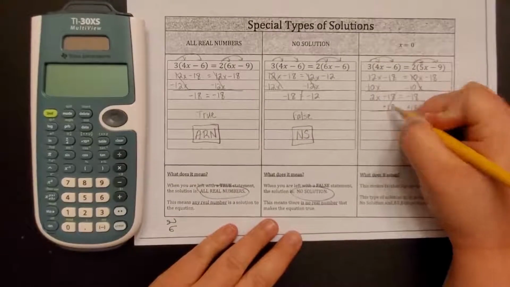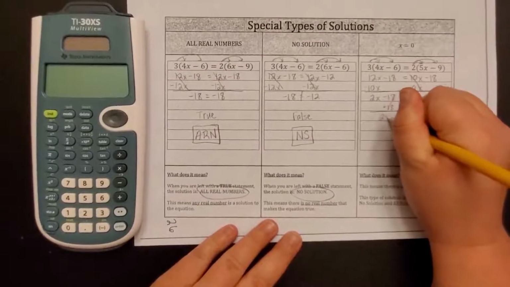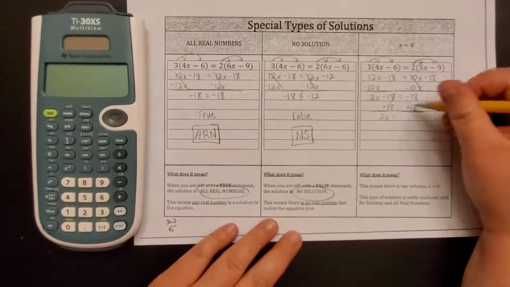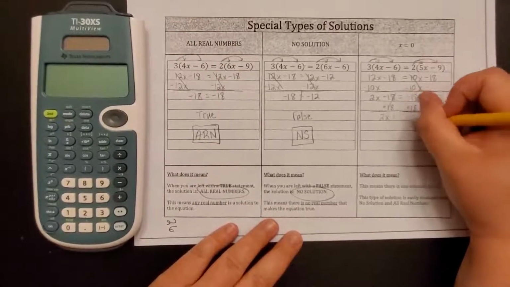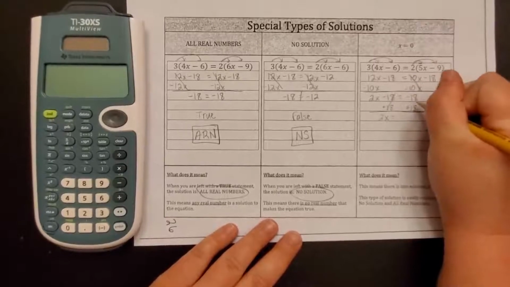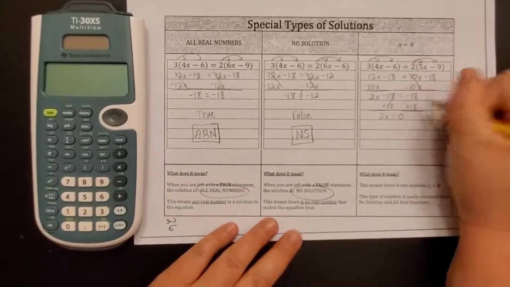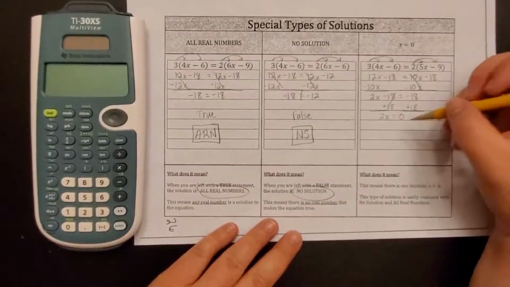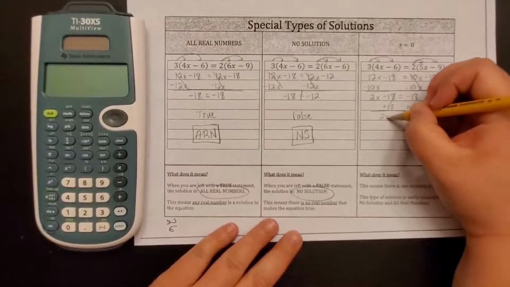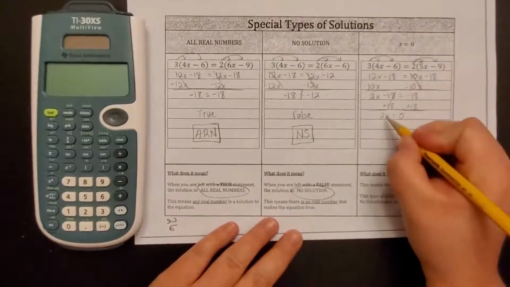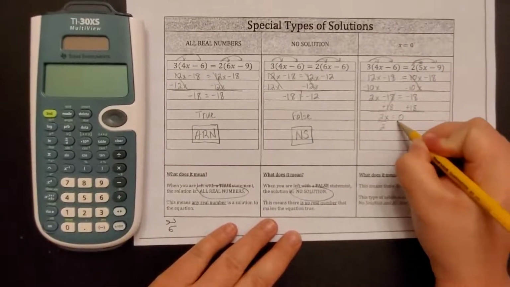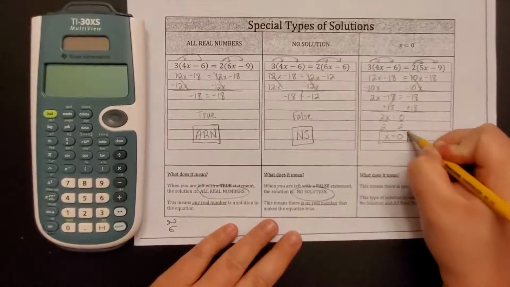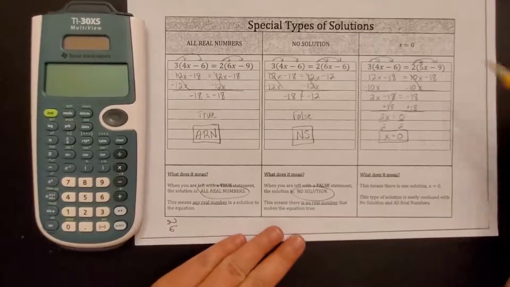All right, so this is going to cancel. I'm going to have 2x equals, and then if you look, we have negative 18 plus 18, which is 0, right? That cancels too. But we have to have something here. You can't just leave it blank. So you just put a 0, because that's exactly what this equals. Negative 18 plus 18 equals 0. And the key thing to remember here is that you're not done. There's still an x, which means you can still solve. So I need to get rid of this 2, and we do that by dividing. 0 divided by 2 is just 0. So my answer is 0. So that means there's one solution, and it is 0.